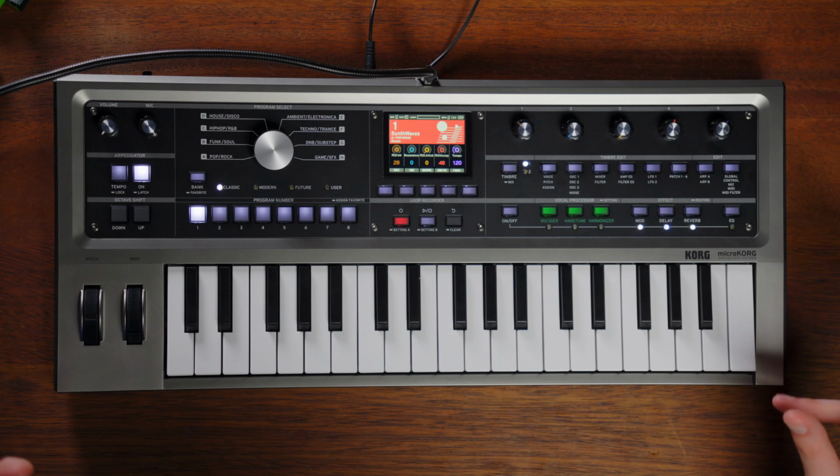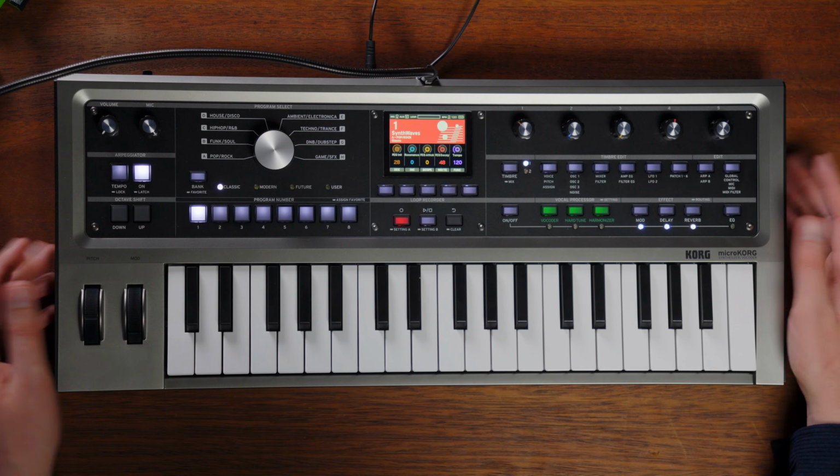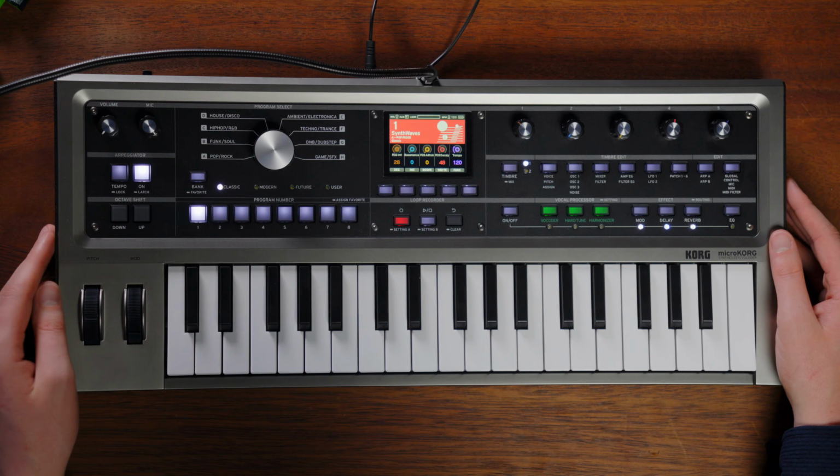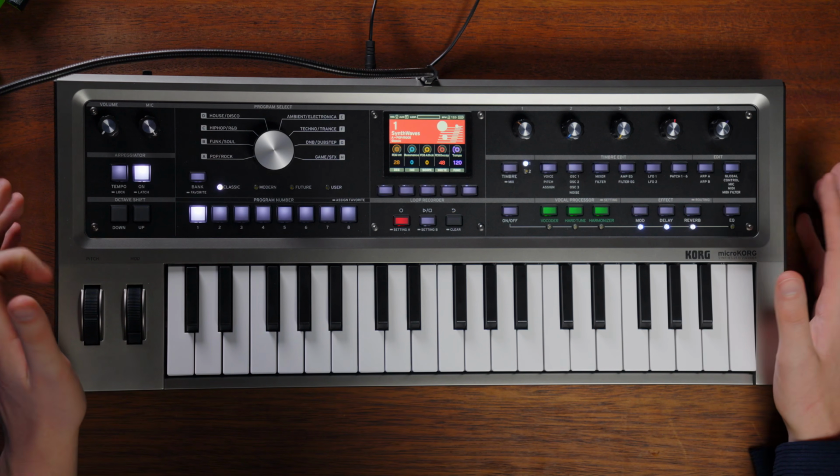And I think that's the essence of the microKORG: it is the Swiss Army knife of synthesizers. The microKORG has always been a musician's best friend. The big update, Firmware 2.0, brings about a whole lot of really cool features that I thought were worth talking about.